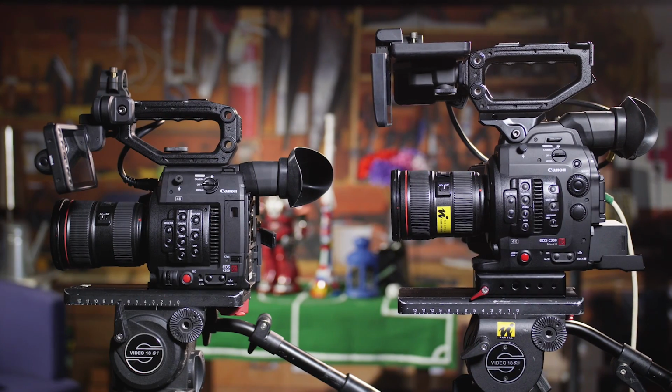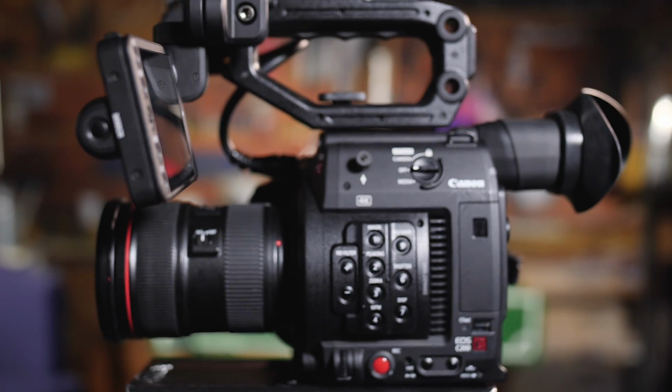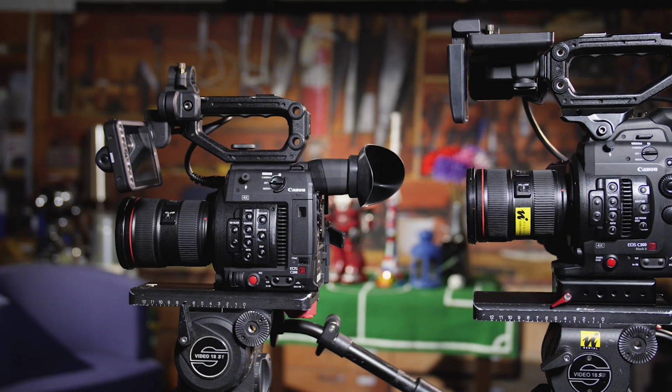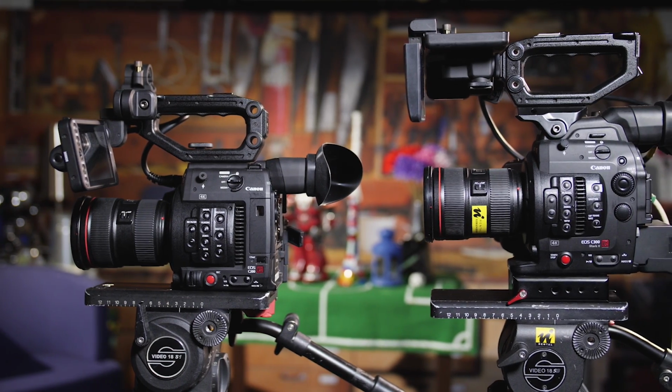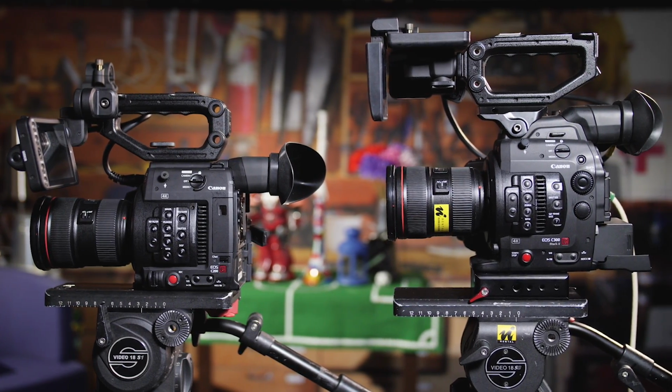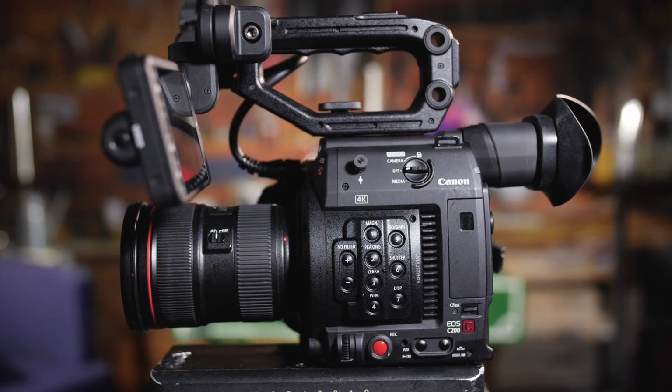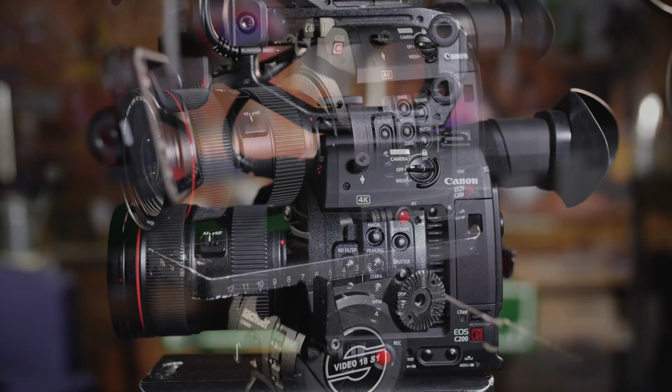It's also worth noting that the unit that we've been given by Canon is a pre-production model, so any footage from that is also pre-production. As you can see, when placed side by side, the two cameras appear to be very similar as they share the same Cinema EOS DNA, with the C300 Mark II being slightly taller, while the new C200 sports a new flat top for easier integration into gimbal stabilizer setups.